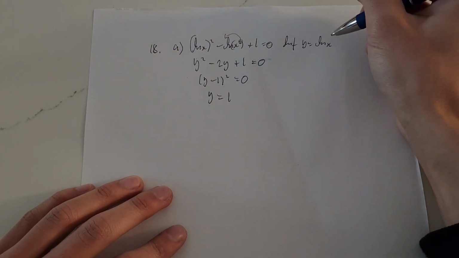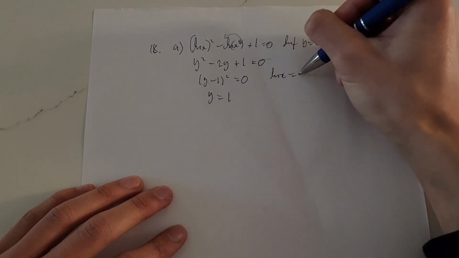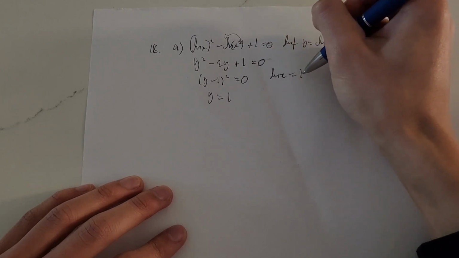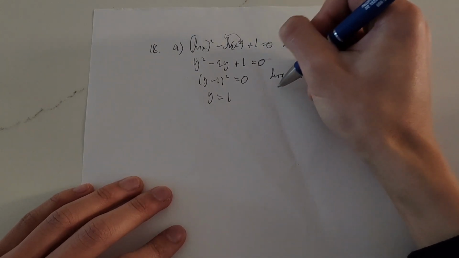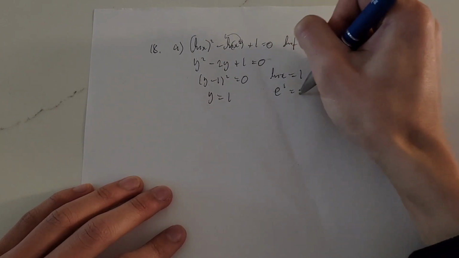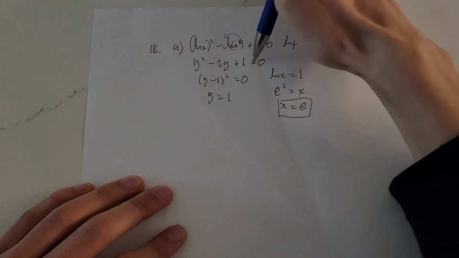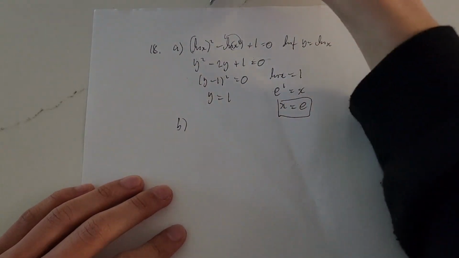But what is y? y is ln x. So to solve this, we have ln x is equal to 1. And ln is just log base e. So if we write this as an exponential, all we're doing is evaluating it at this point. So now we have e to the power of 1 is equal to x. Therefore, x is equal to e. So that's our answer for the first part, which is part A.